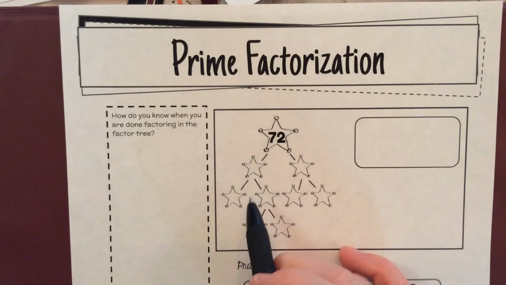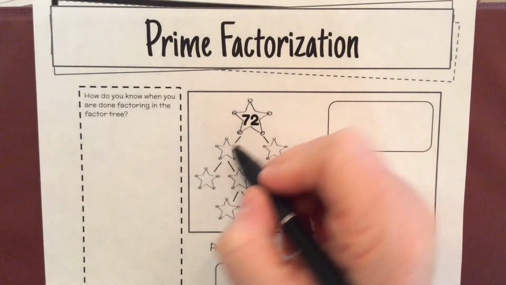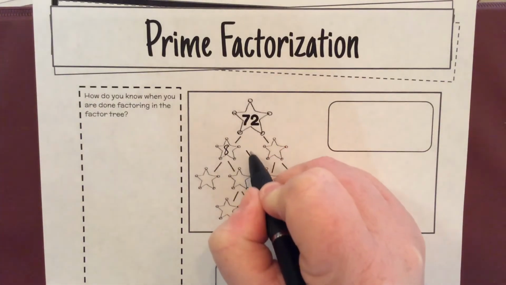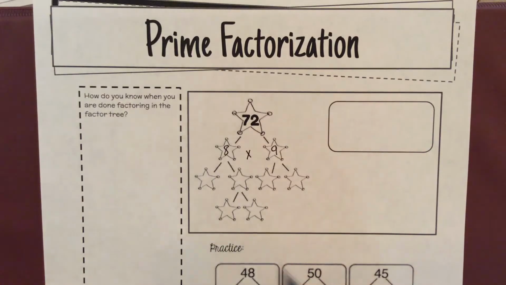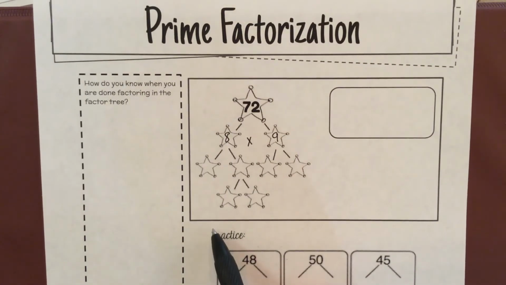Okay? All right. So now we're going to go over here to the number 72. So what numbers make up 72? The first ones that come to my mind are 8 times 9. So I'm going to say 8 times 9. It's important to put the times there, okay? You could choose other numbers. You could use 12 times 6, 36 times 2.